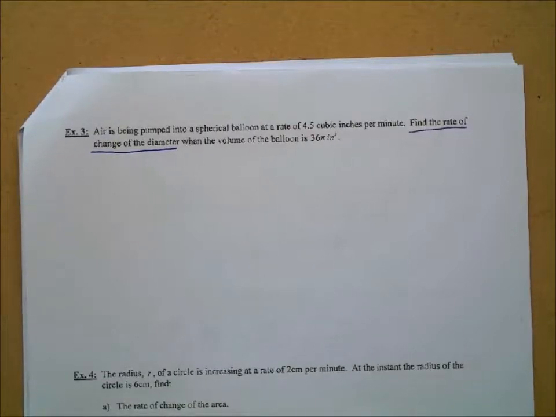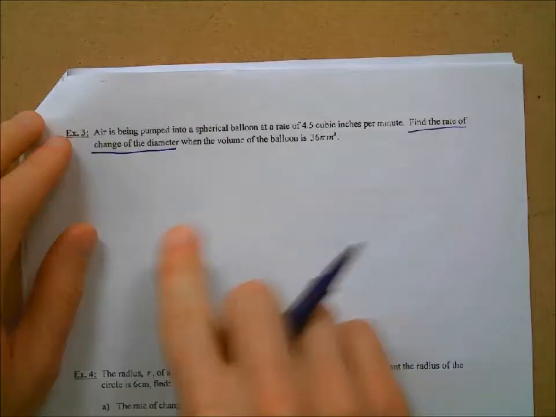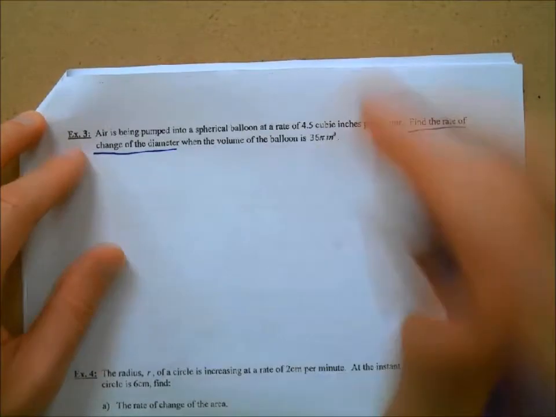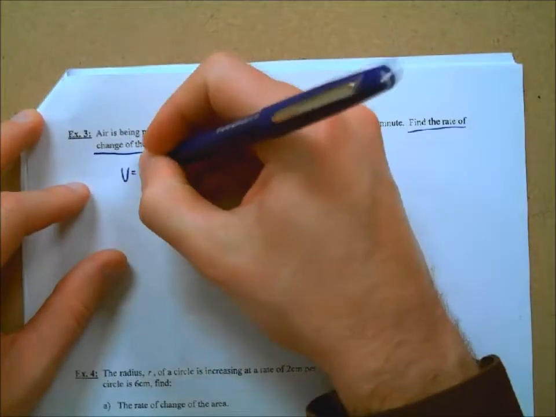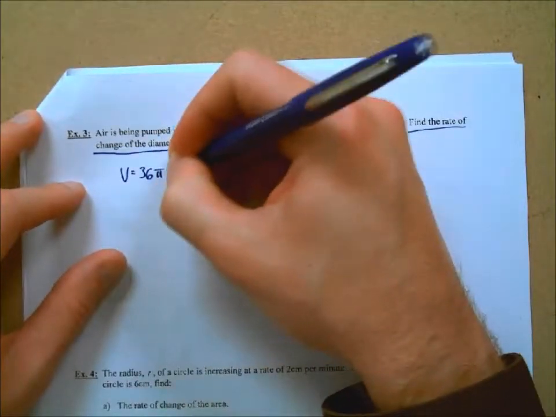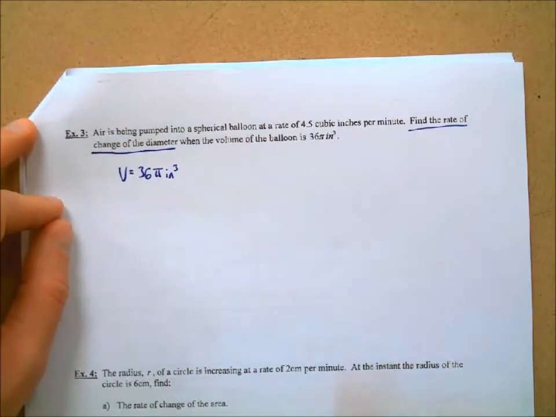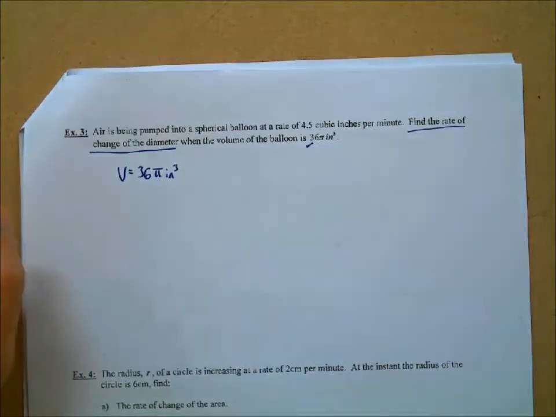Okay. So, what are the values that we're given here? We're given the volume at the instant when the volume is 36 pi inches cubed. So volume is going to have to be 36 pi inches cubed. Okay. So we took care of that one. All right.